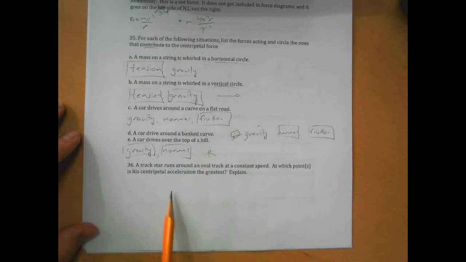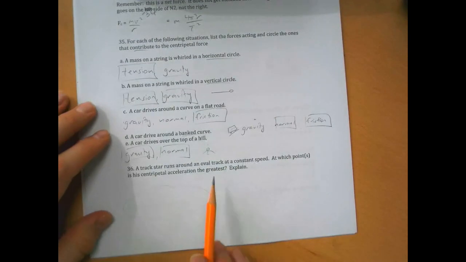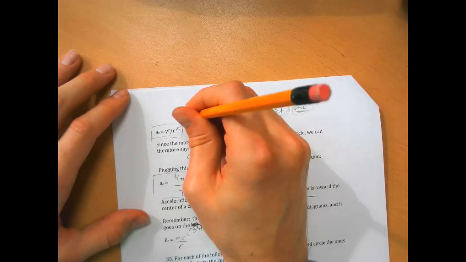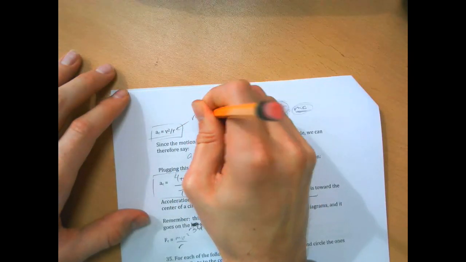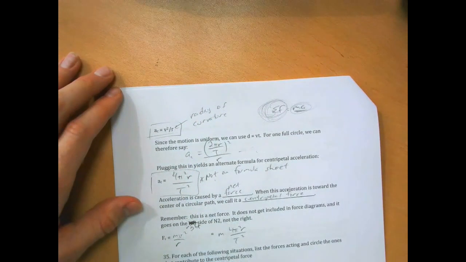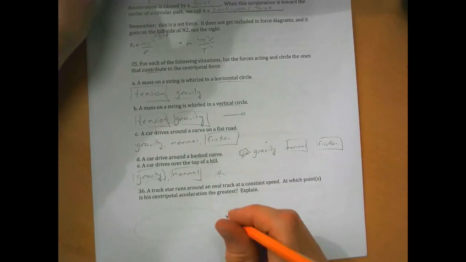So if we were running around an oval track at a constant speed, where is his centripetal acceleration the greatest? Well, the equation is v squared over r, right? So if he's going at constant speed, the radius will determine when his centripetal acceleration is the greatest. The key point to get here is that this radius is the radius of curvature. So if we're curving more sharply, that's a smaller radius of curvature. If we're curving more gradually, that's a bigger radius of curvature. It's like how big of a circle is that part of the path?